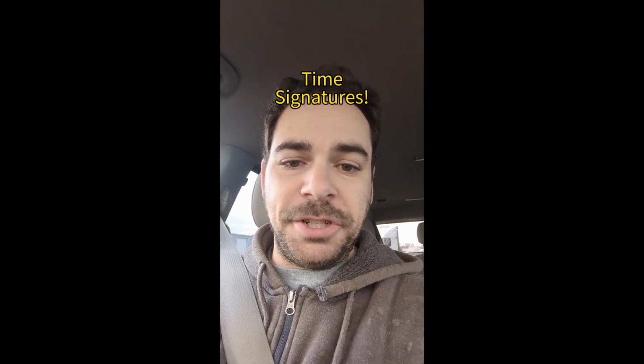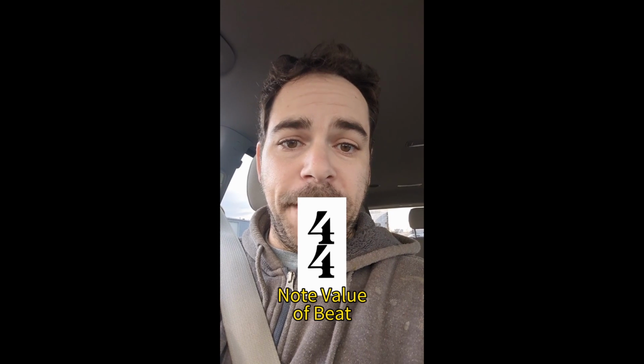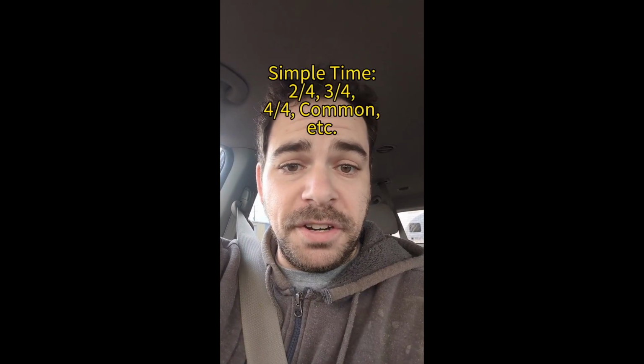Music theory lesson in under 30 seconds. Go! Time signatures. For this example, we're using 4/4. Top number, number of beats in the bar. Bottom number, note value of the beat. So a 4/4 bar is 4 quarter notes. 1, 2, 3, 4. That's 1 bar. 4/4 falls under what is considered simple time.